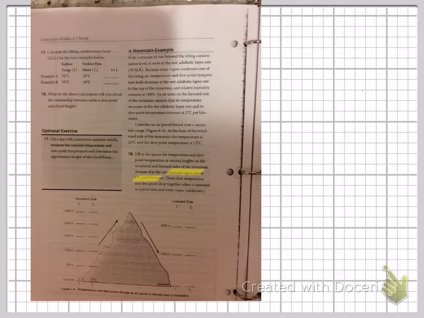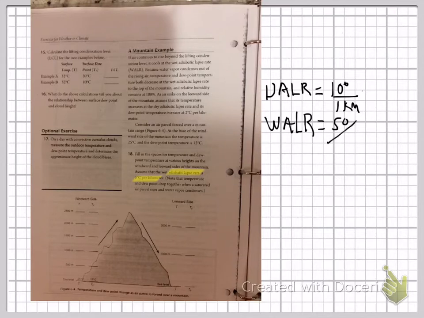So let's put down all of our information. Our dry adiabatic rate is going to be 10 degrees every 1 kilometer, or 1,000 meters. Our wet adiabatic rate will be 5 degrees every 1 kilometer, and our dew point is going to be 2 degrees every 1 kilometer. So now that we know that, we can begin working our problem.